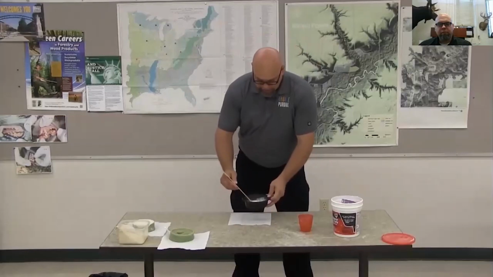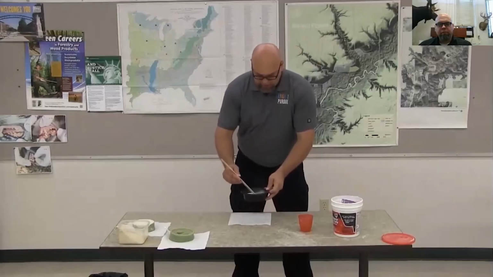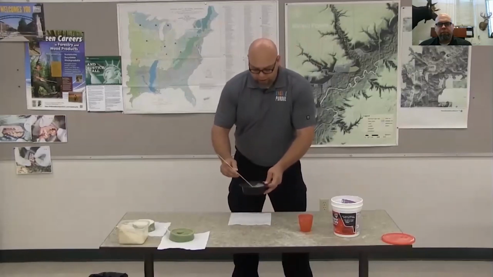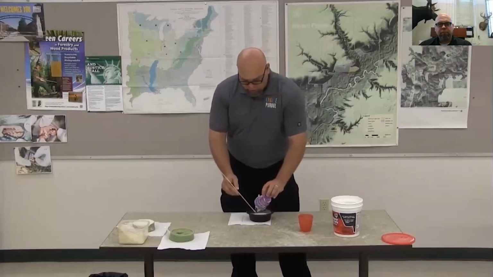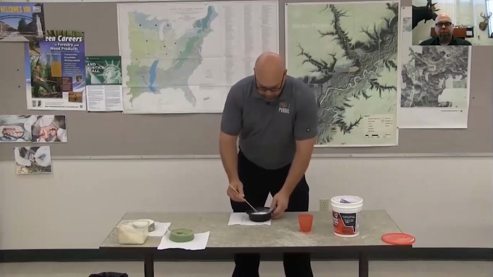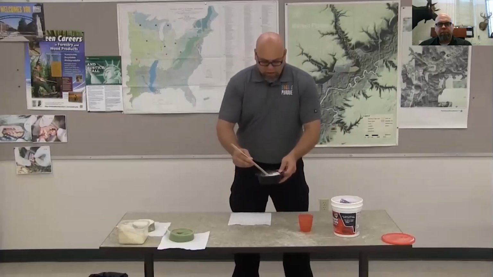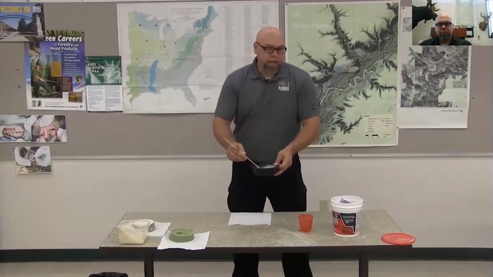So I'm going to continue to add until I get the right consistency, and then I'm going to pour this batter into my track mold. And you just have to spend some time, continue to mix, and the more you do this, the more consistent you become. Now the amount of plaster of Paris you use depends on the type of mold that you're going to be putting it in.